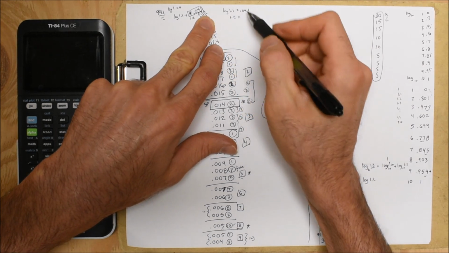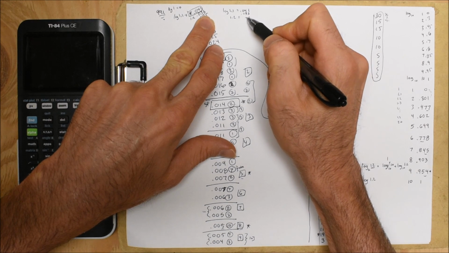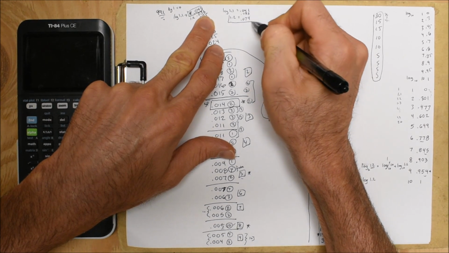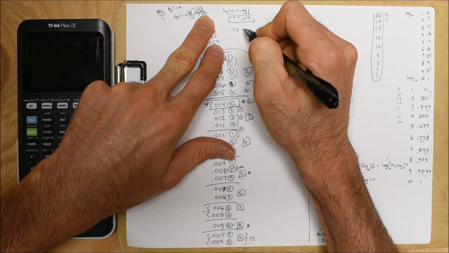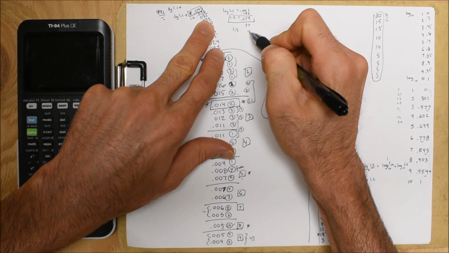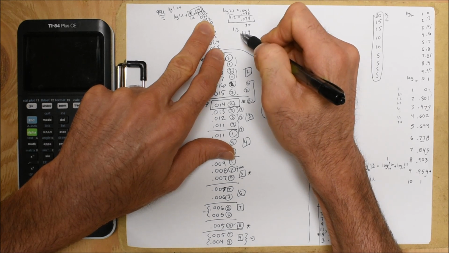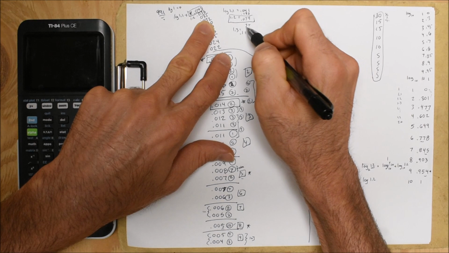So 0.038 plus this is 0.079. So that's log of 1.2. Log of 1.3 is you take that and then add 3, 5. So you're going to have a 4 there. You're going to crank that up to 8 and then 9, 10, 11. Alright, so log of 1.3 is that number.